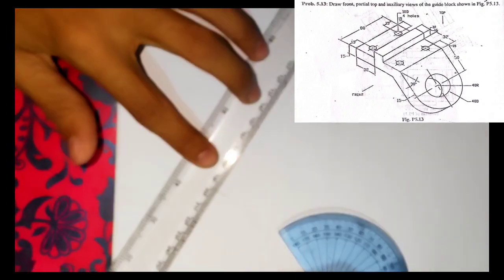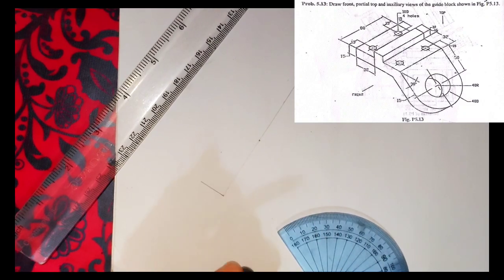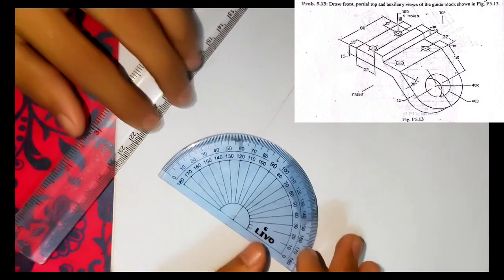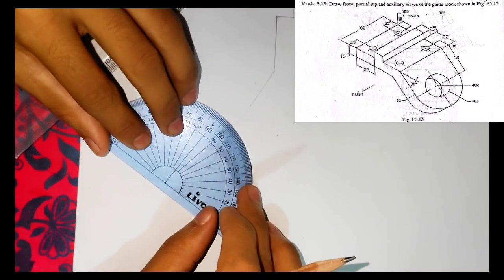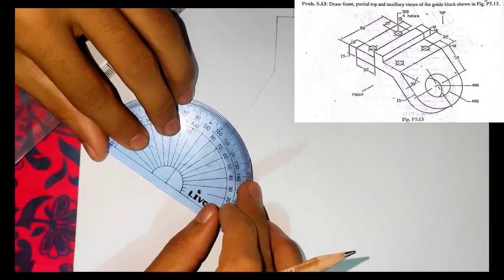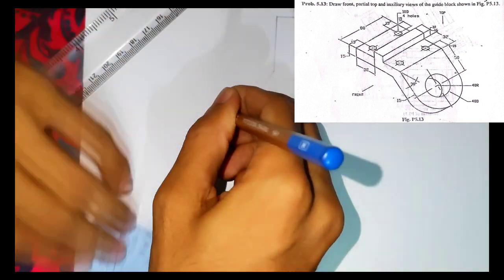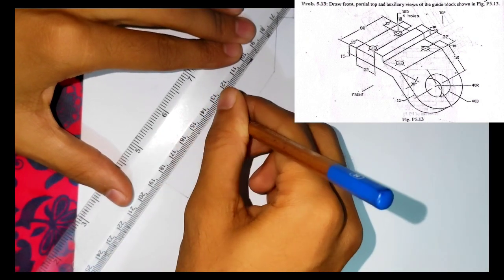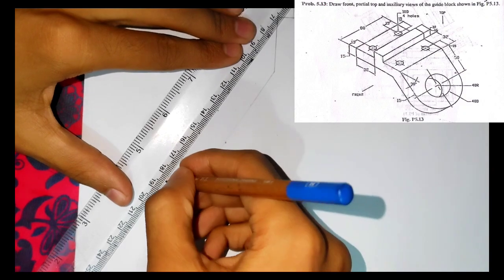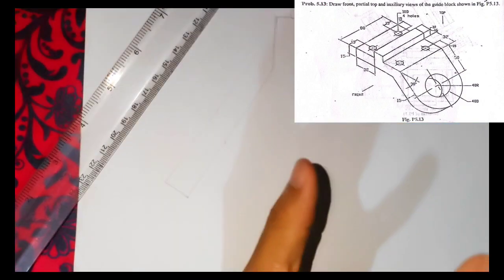We can draw it with the scale like this, but sometimes it gives a wrong answer because of our mistakes. That's why for perfection I'm using this. Okay, now I'm taking 90 degree for perpendicular. Okay, now I take 90 degree and just draw the line without measurement because the measurement is not mentioned in the figure. Okay, just draw the line.